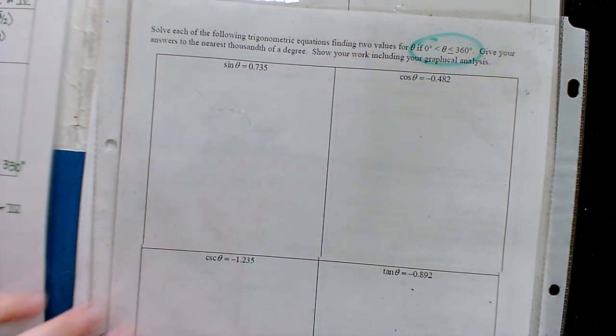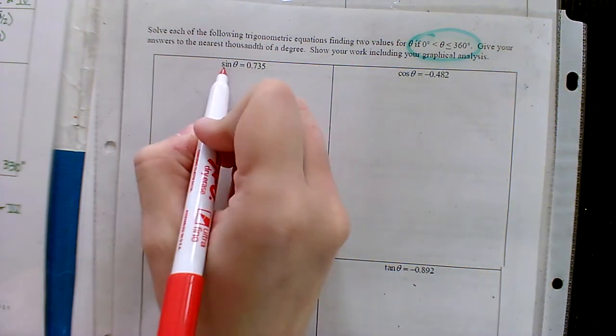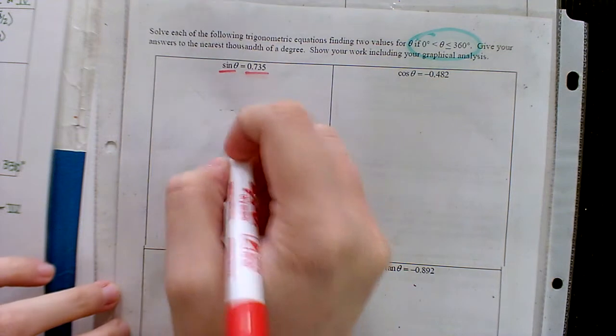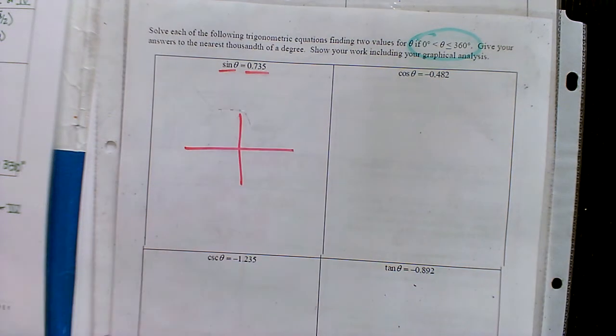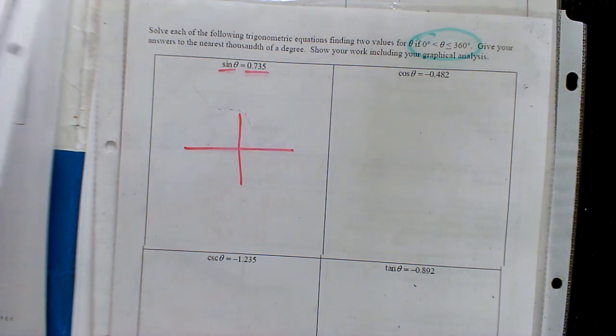All right, let's first try to figure out which quadrants we might be in. Notice how our sine of theta is a positive number. So where can I draw my angles in a grid? If sine is positive, which quadrants are we located in? Think about which variable sine represents.